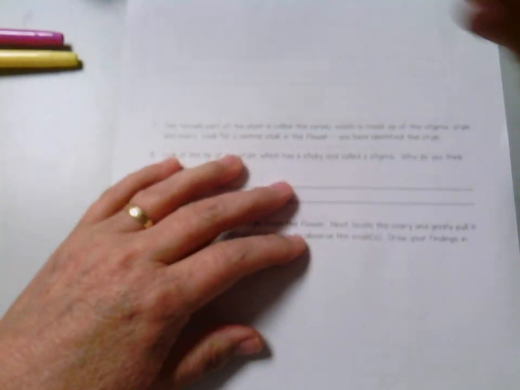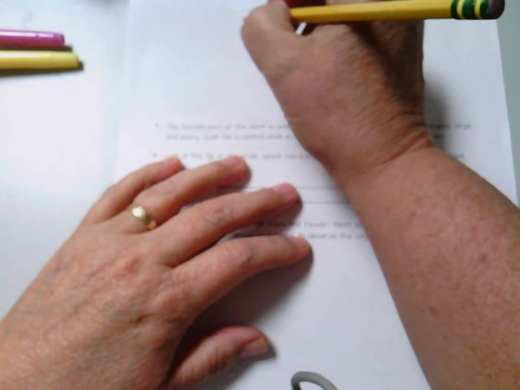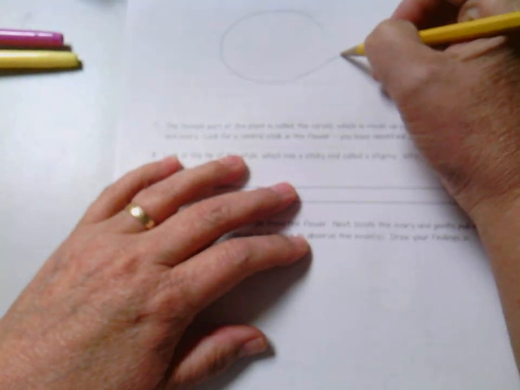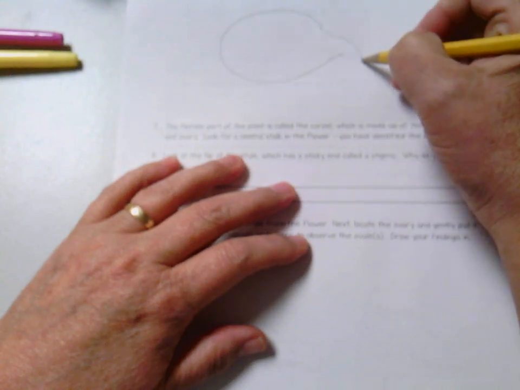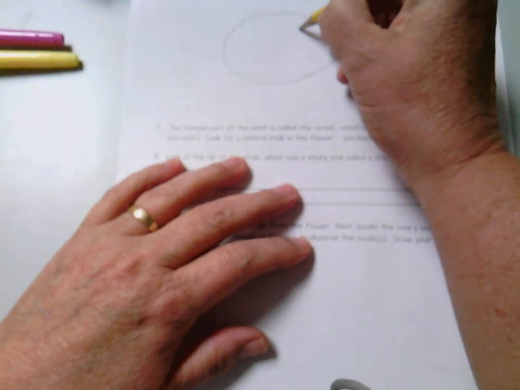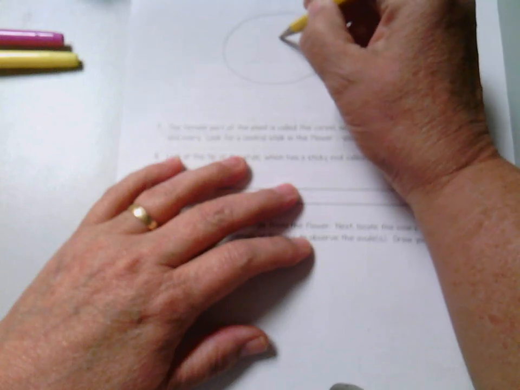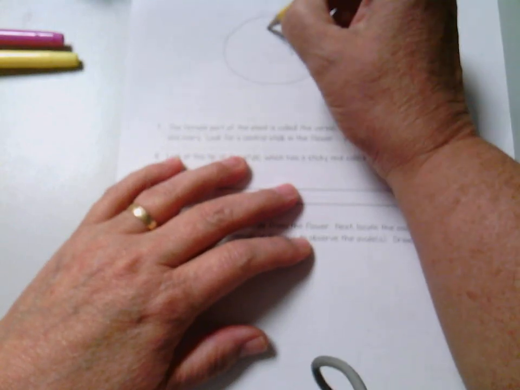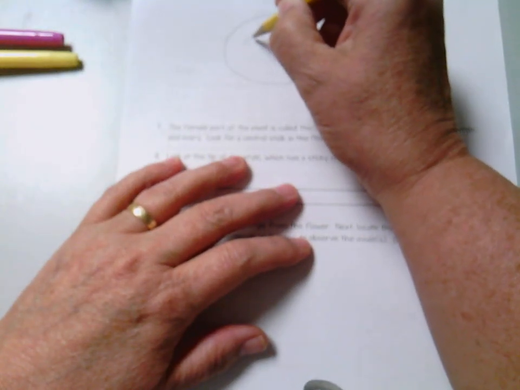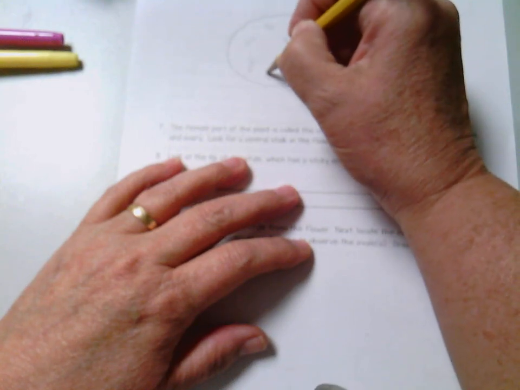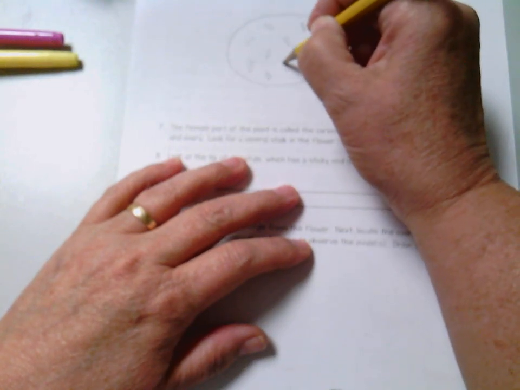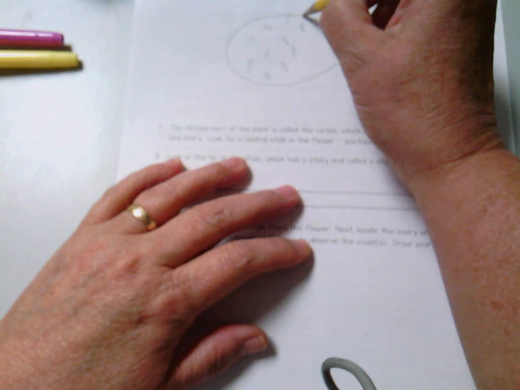Again, just drawing an anther. And they're just kind of particles on the anther.